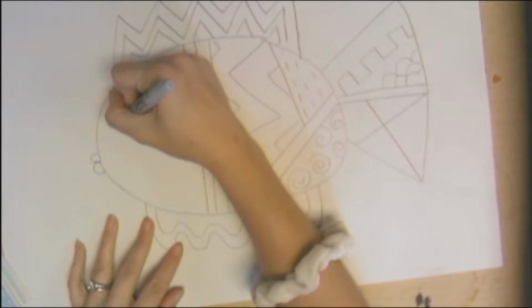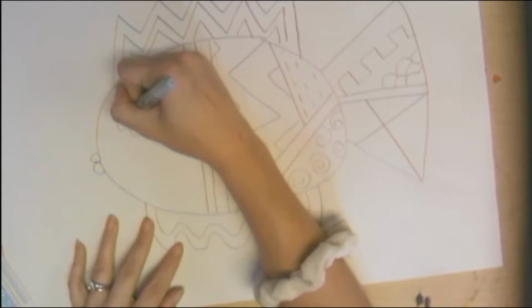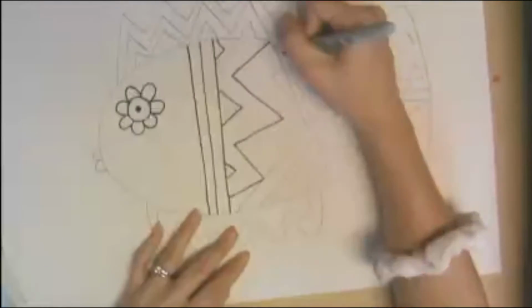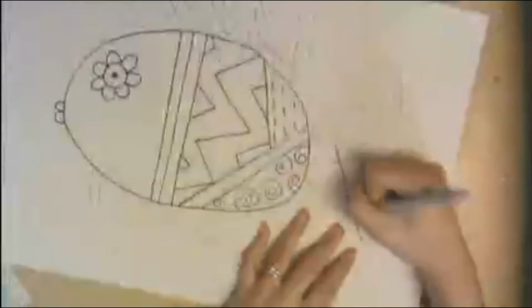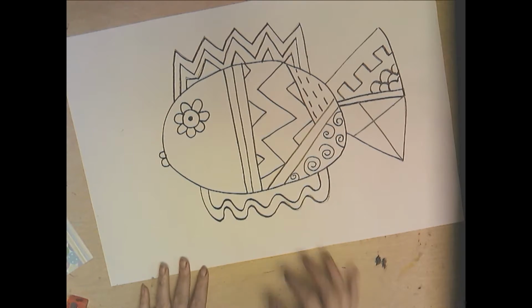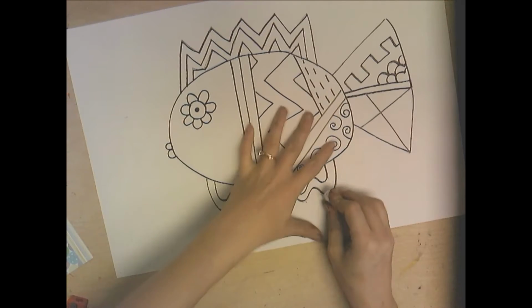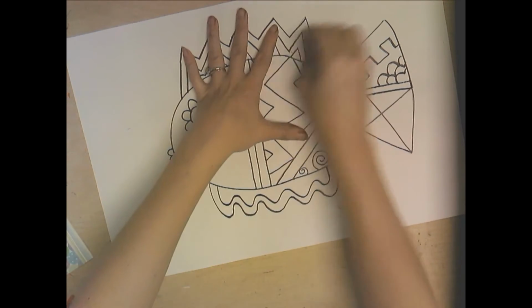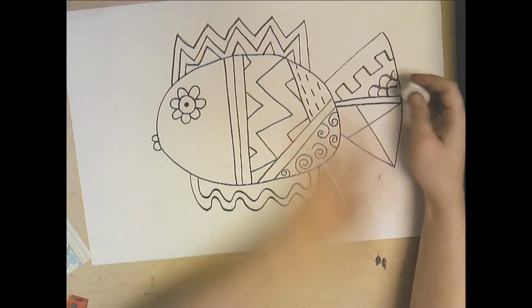All right, now you just want to take a Sharpie and outline all those beautiful lines that you created. Once everything is outlined with Sharpie, you want to take an eraser and erase any little pencil marks you can still see where you just kind of got off the lines a little bit from your Sharpie. And then we're going to color in.